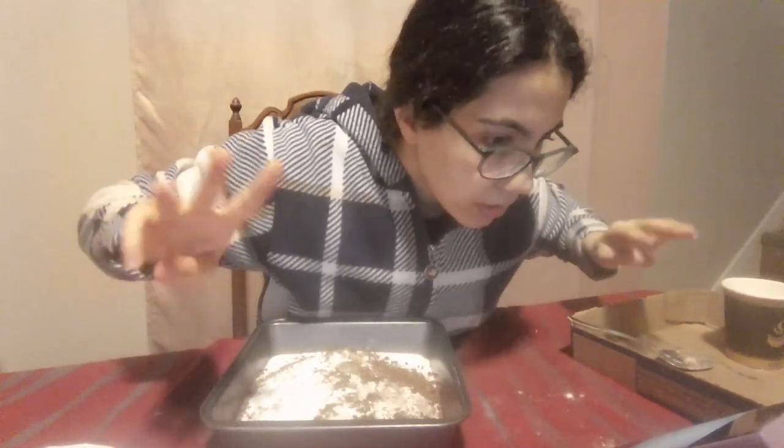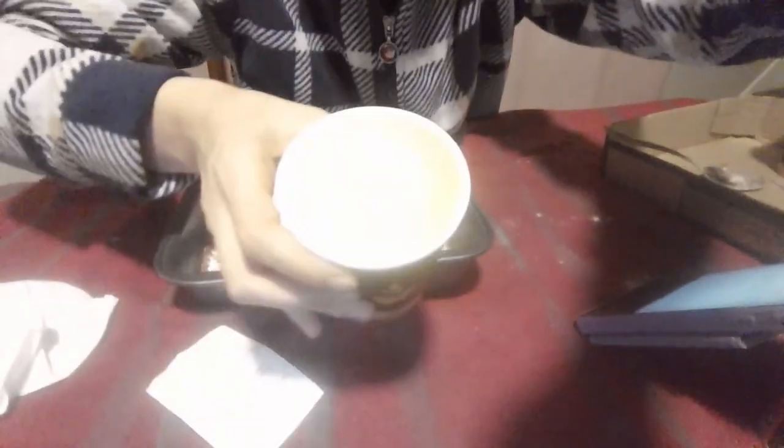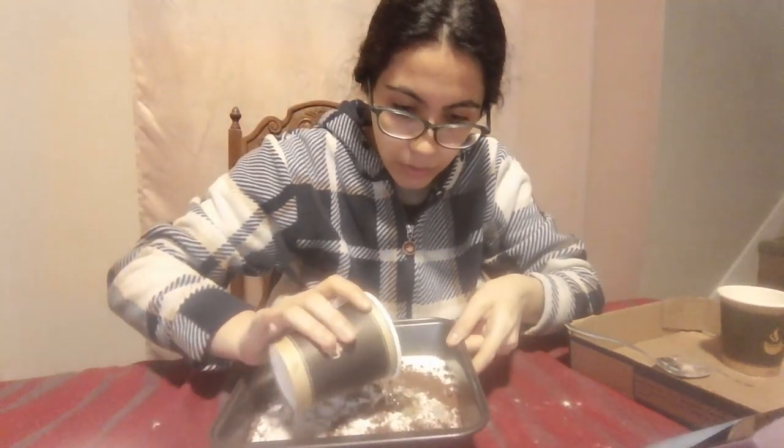And in hole number 3, pour in the oil. So we have 6 tablespoons of oil. This is 6. It should be 6. I can show you. In hole number 3, it goes.